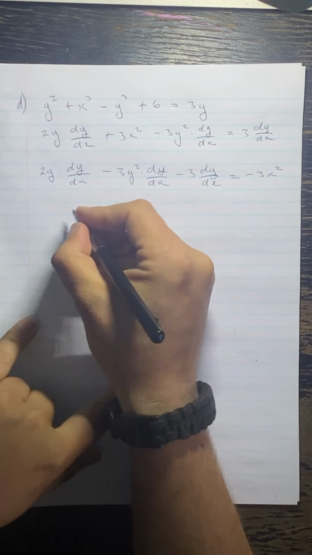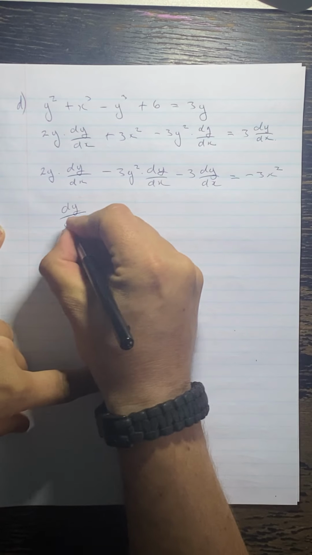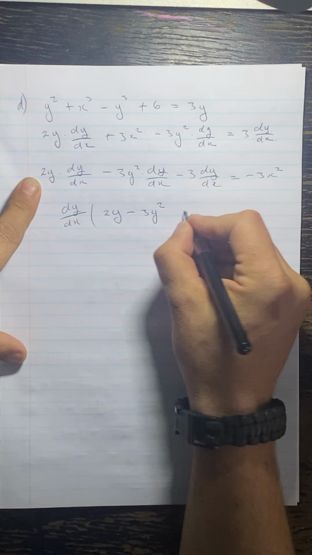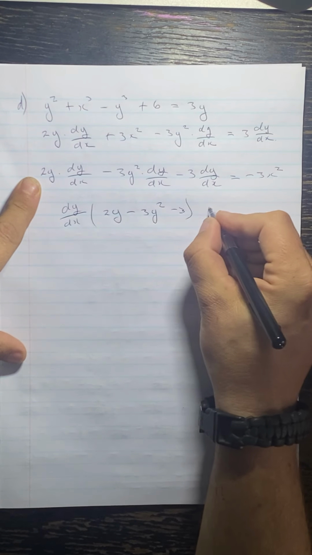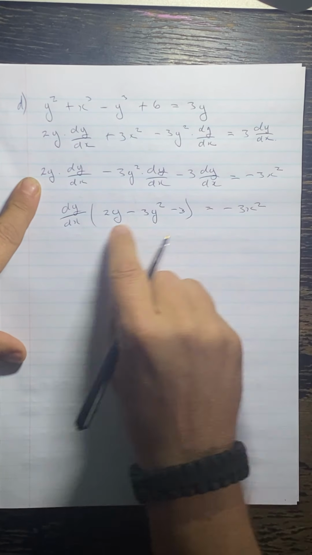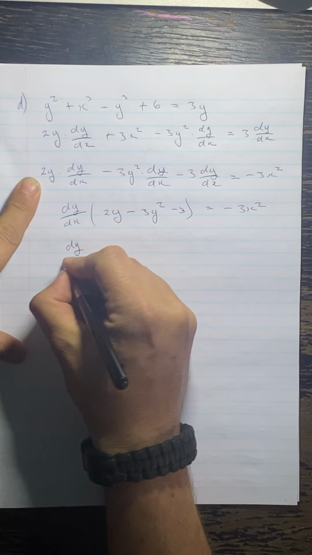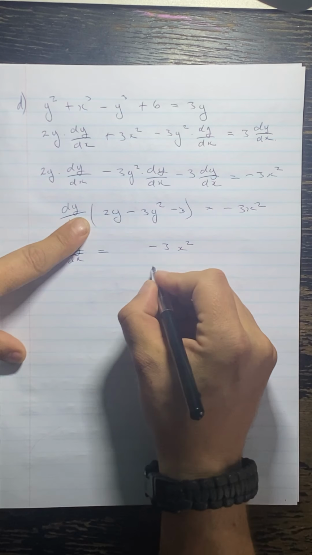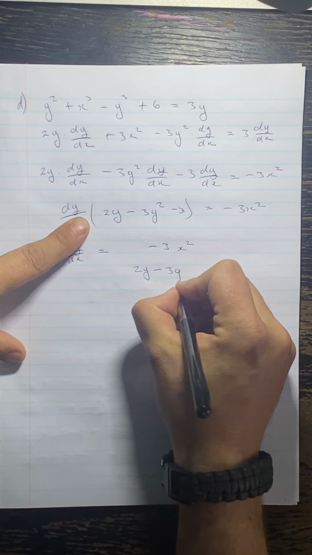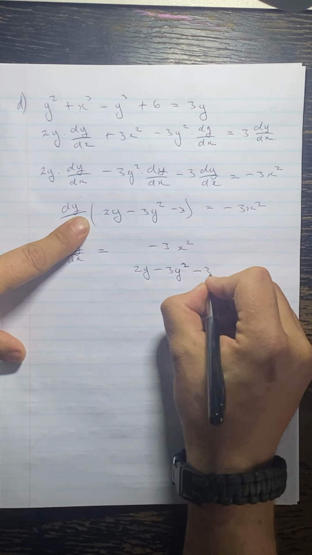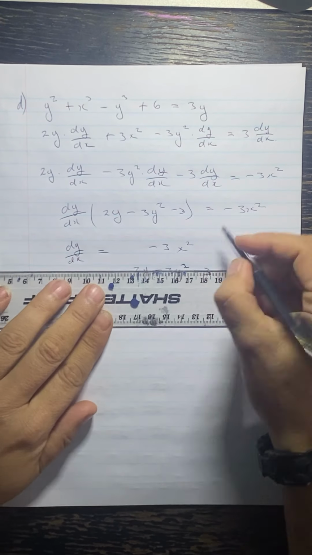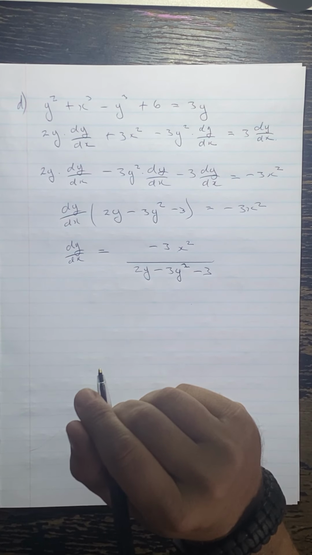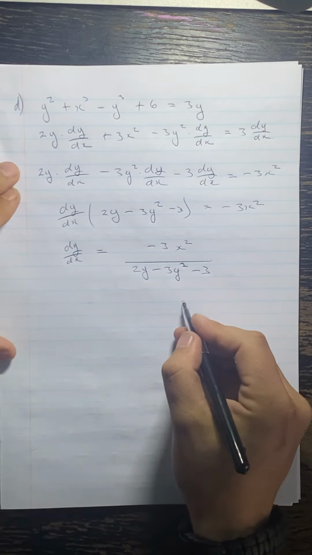Take out the common factor and we are left with 2y minus 3y squared minus 3 is equal to minus 3x squared. Divide through by the bracket, then dy/dx is equal to minus 3x squared all over 2y minus 3y squared minus 3. Okay, we're going on to question E.